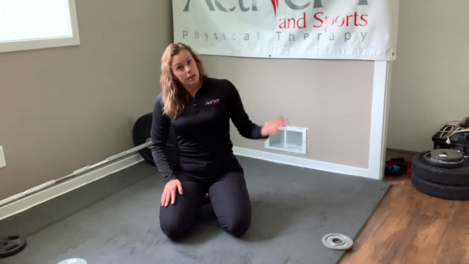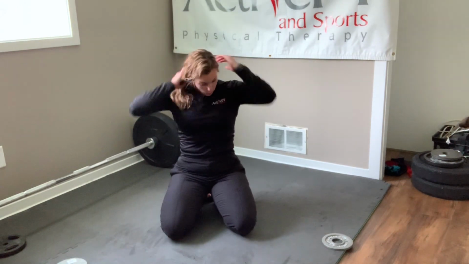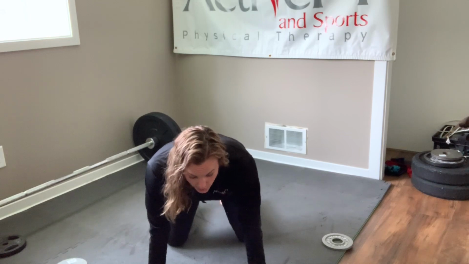For closed chain strengthening, I love a shoulder tap in either a high plank or leopard position. Again, done in a prone position, integrating shoulder and trunk control in a weight-bearing position where we're controlling the shoulder and hips while we're moving. So a leopard position shoulder tap, I'm in a quadruped.